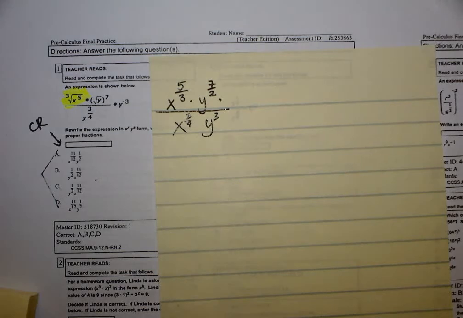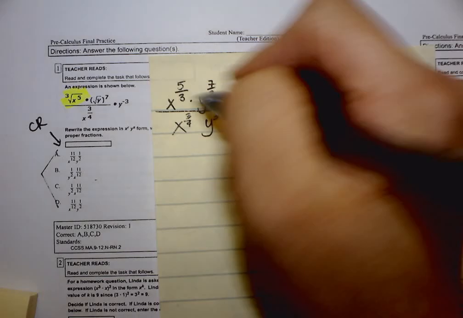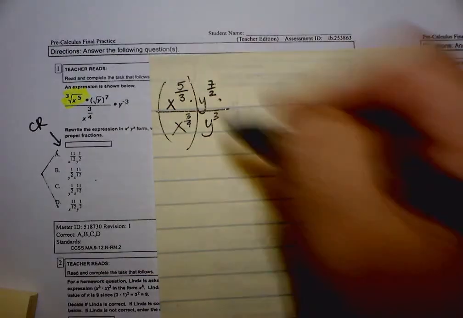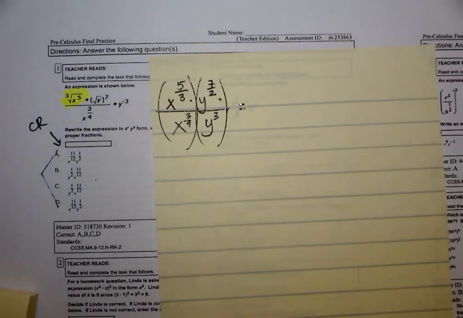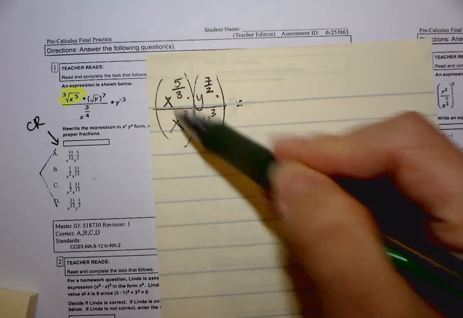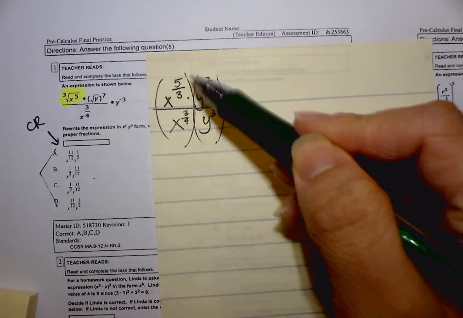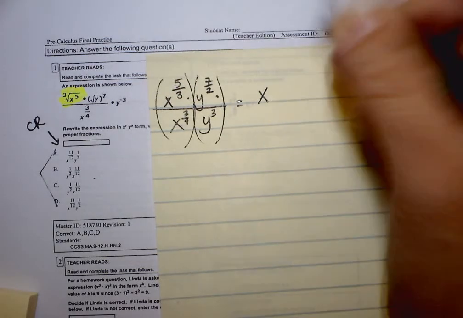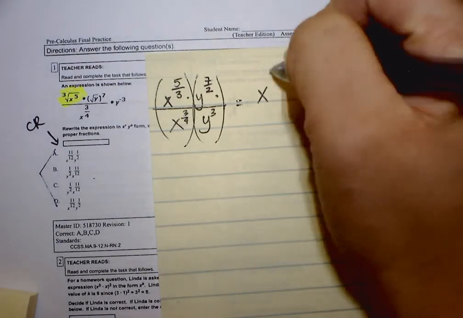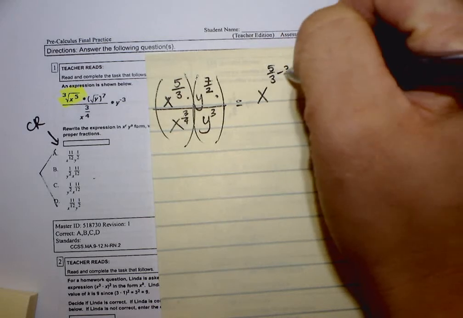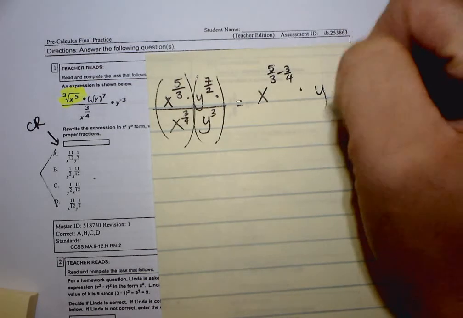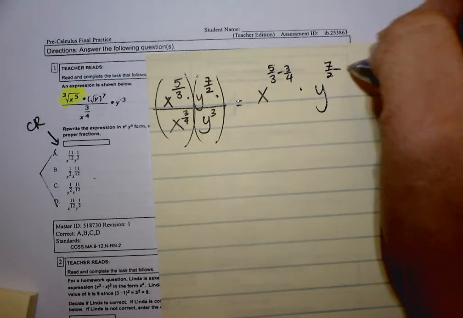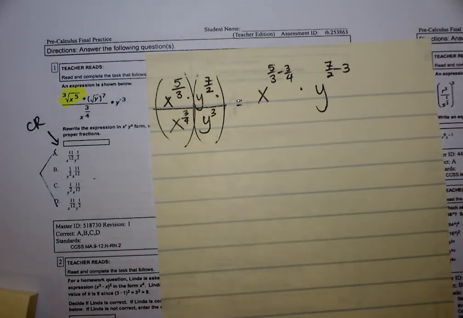Now what can we do when we have 2 exponents of the same base that are being divided? They have the same base, they're being divided. What can we do with the exponents? Subtract them. So 5 over 3 minus 3 over 4 times y to the 7 over 2 minus 3. So 5/3 minus 3/4.